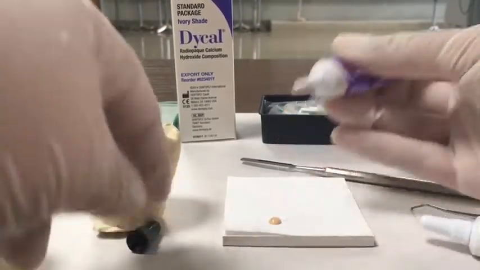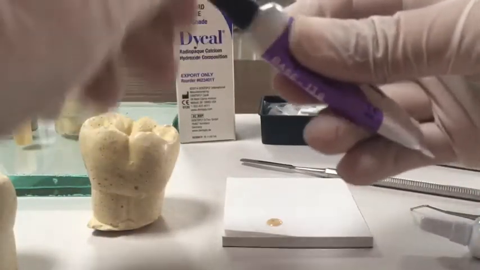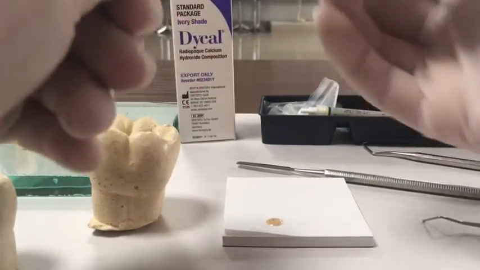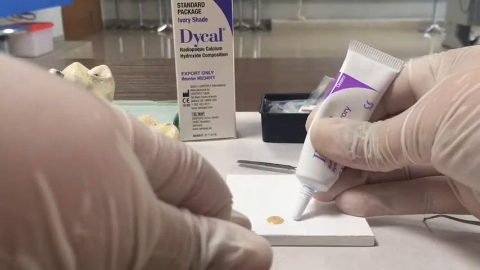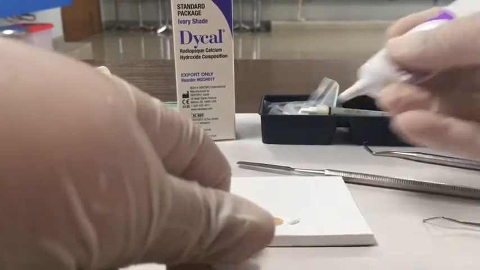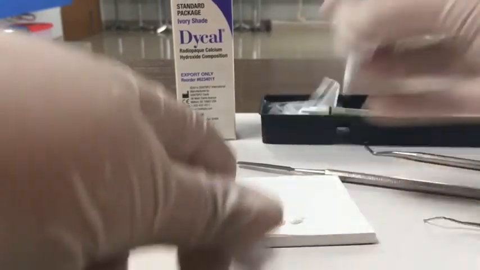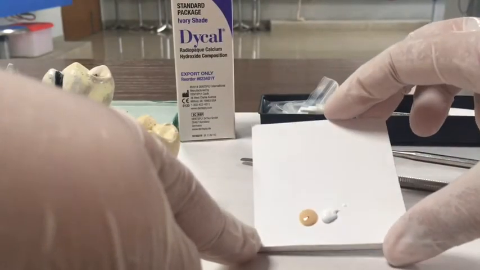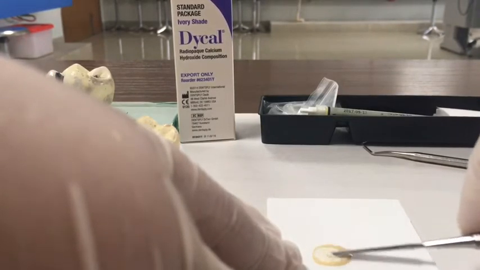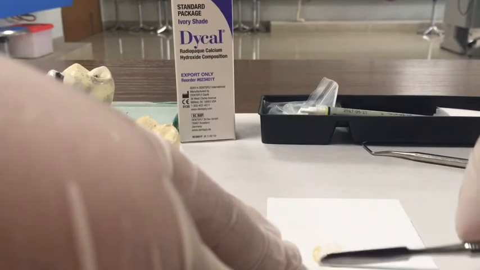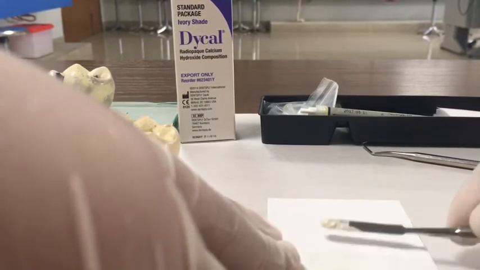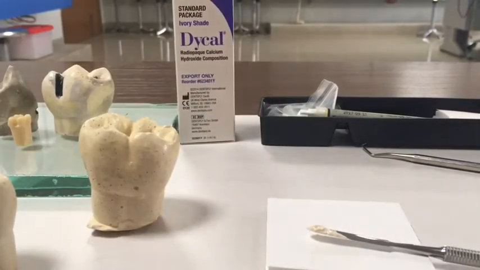Now we are going to take the base and the catalyst in equal quantities on the mixing pad and mix these two pastes nicely until a uniform color and consistency is obtained.